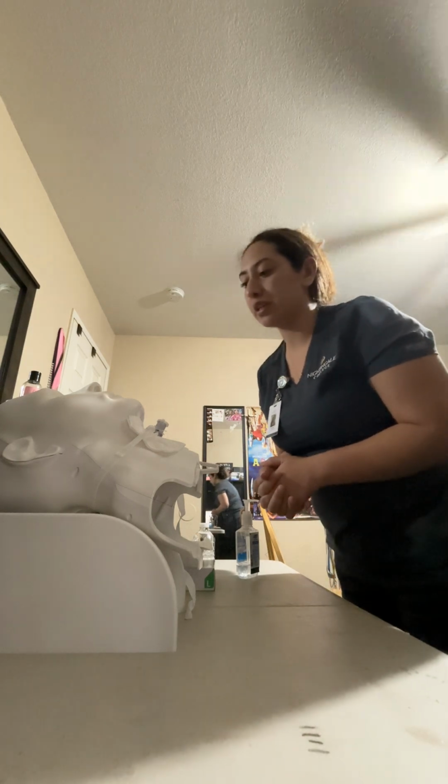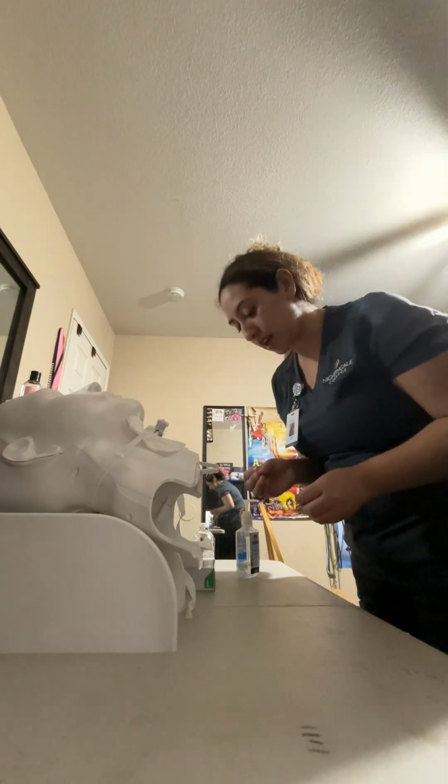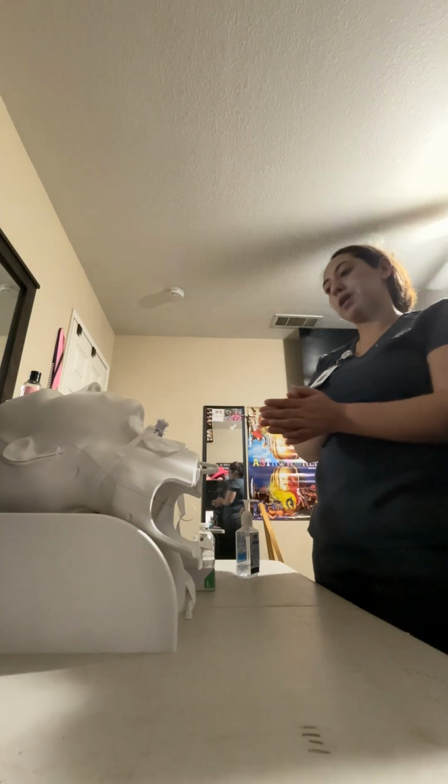Patient's name is Alfredo Perez. I'm going to also verify the patient's wristband. I've verified now this is the correct patient.